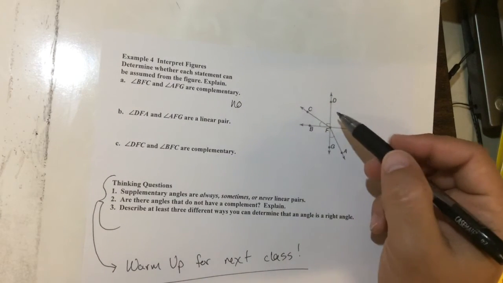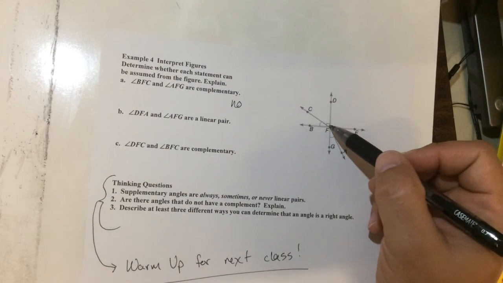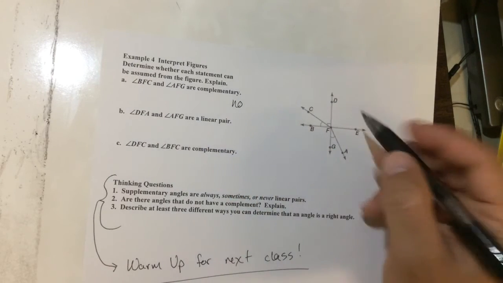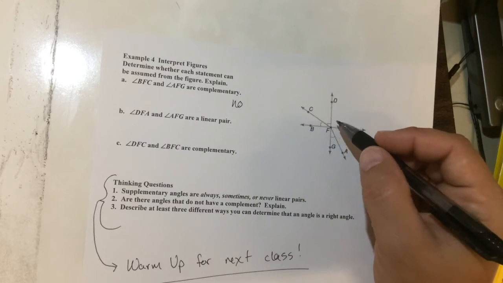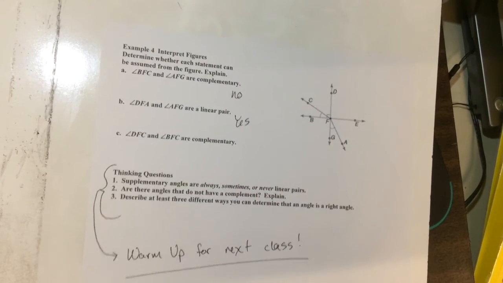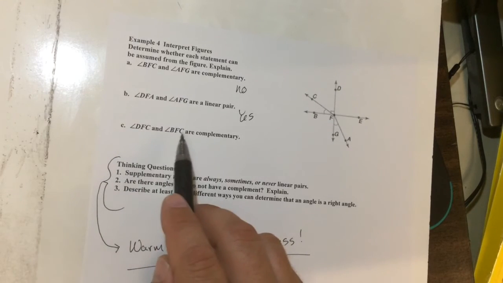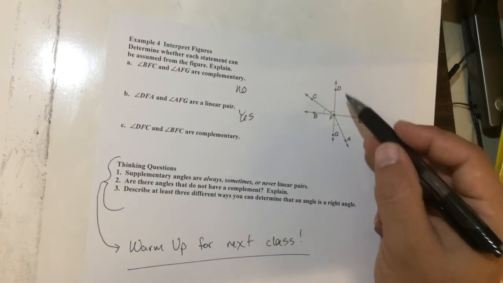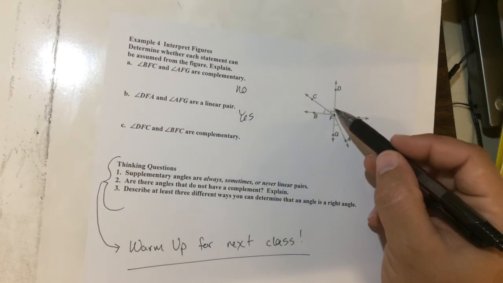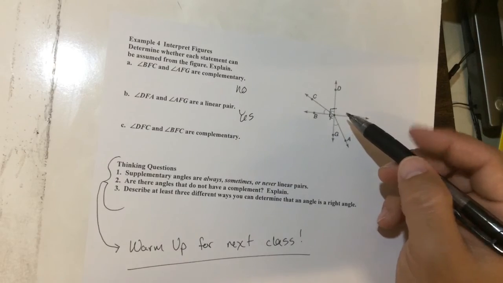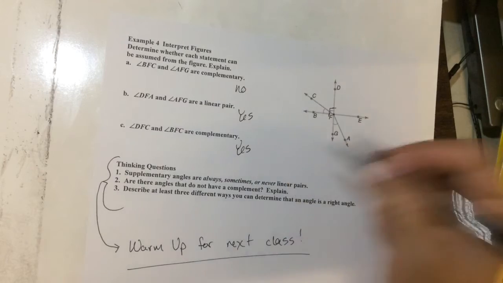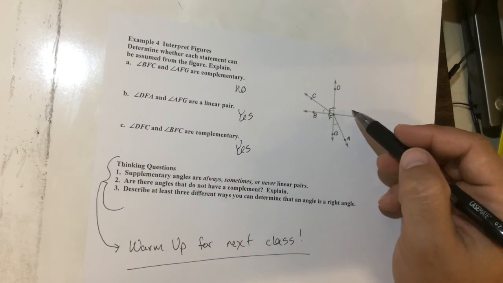All right, and then we are given angle DFA and angle AFG. Can they be assumed to be a linear pair? Well, they have a common vertex and they share a common side. So yes, they can. All right, and lastly, DFC and BFC, we want to figure out if they can be assumed to be complementary. And they are part of this right angle. So yes, they can be assumed to be complementary. All right, because they're part of a right angle. All right, so hopefully that helps you a little bit.